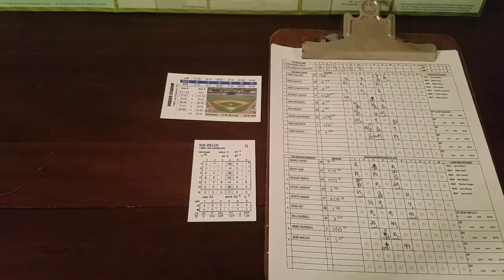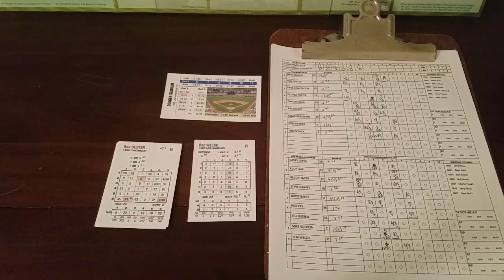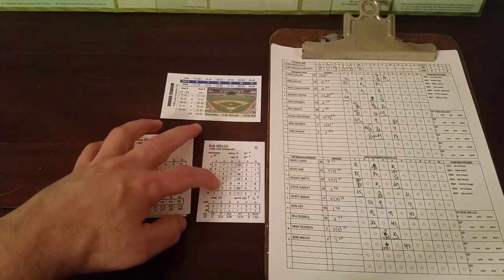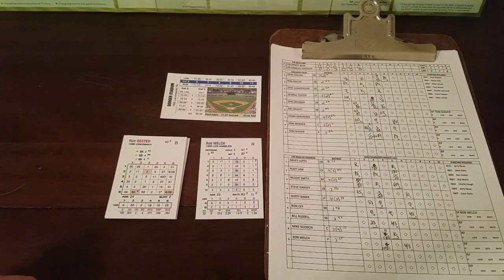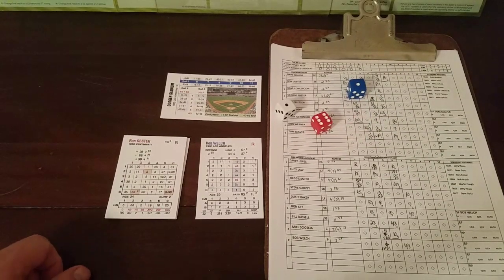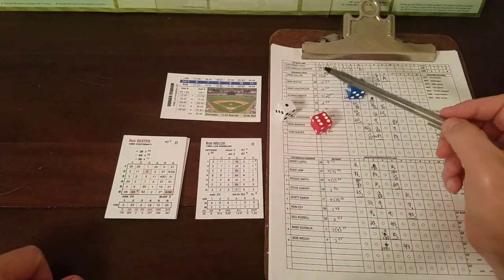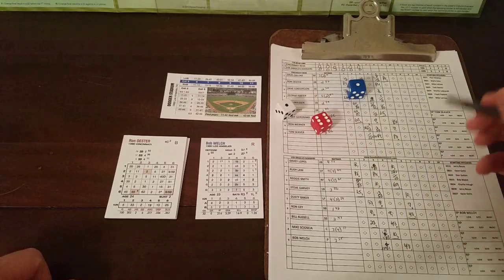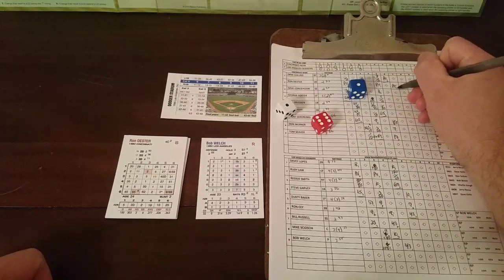And shooting on the wide, Bill Russell up there. It's not Bill Russell's turn to bat. It's Ron Oster's turn to bat. Got the players mixed up. All right, so here's Oster facing Welch. Dodger bullpen is active. 6-1 is a 31. 6-1 is a 1. It's 32. It's a pop up to third. 1 away.